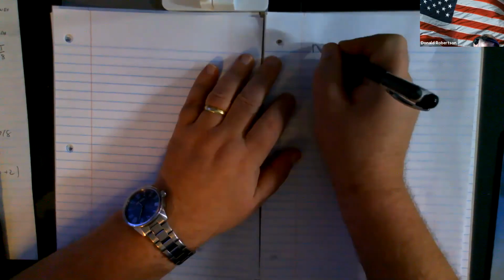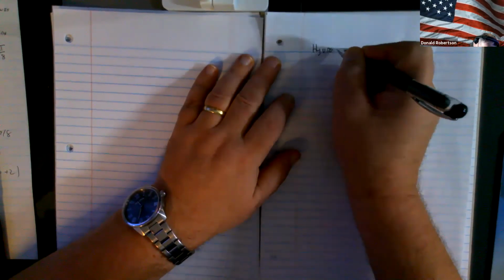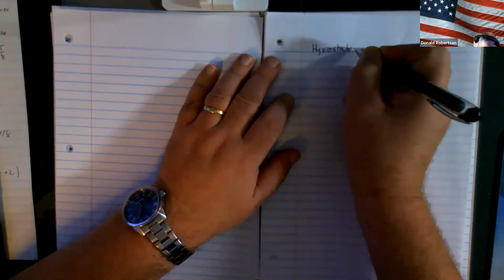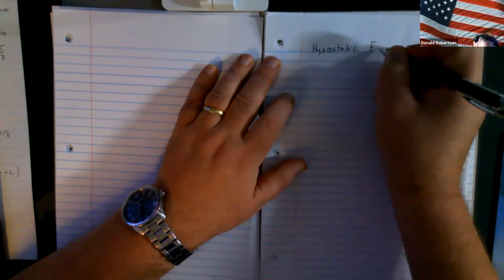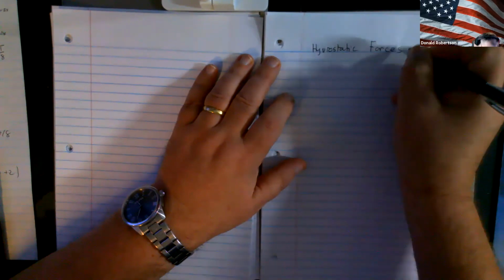Okay, well, our last topic. Hydrostatic forces. What we're going to do is find the total force on a metal plate submerged under the water.